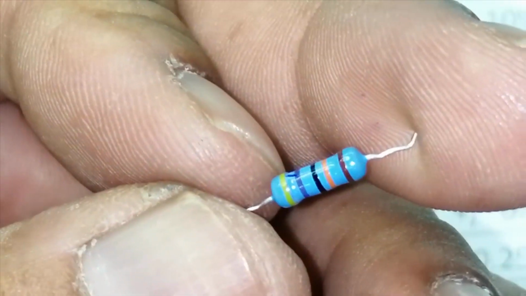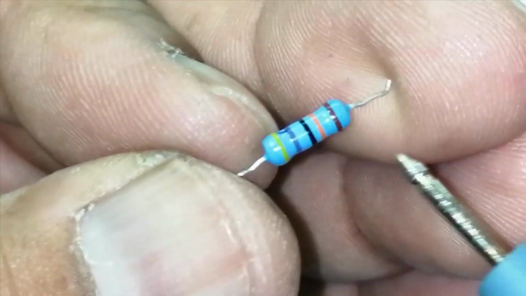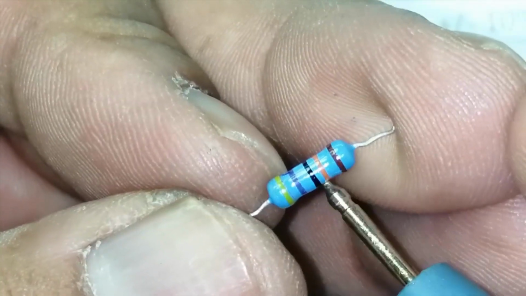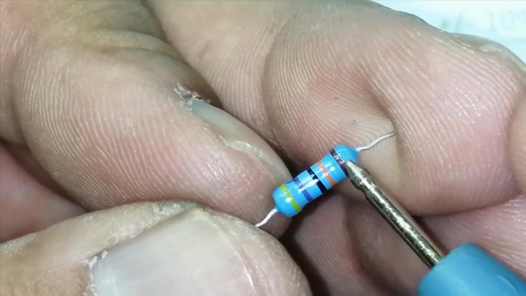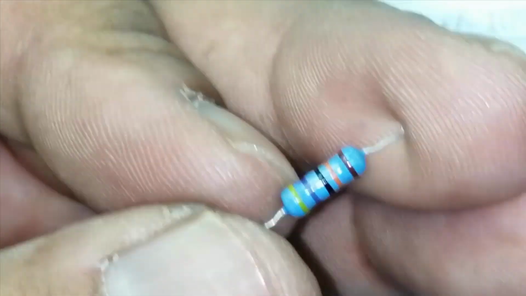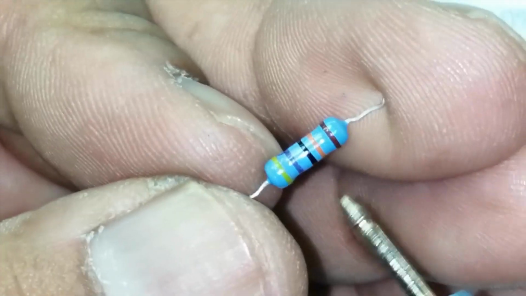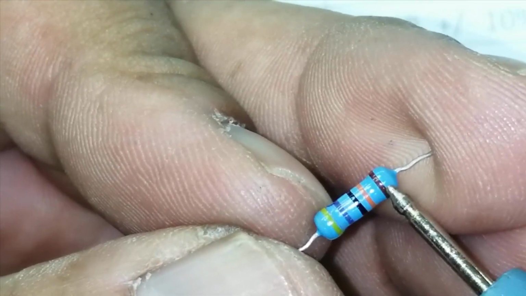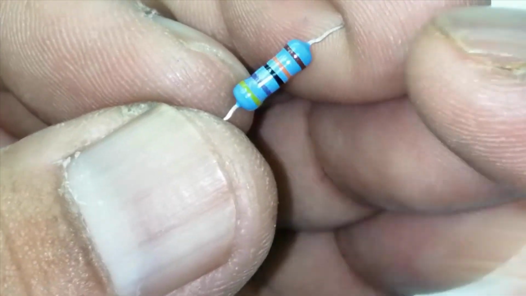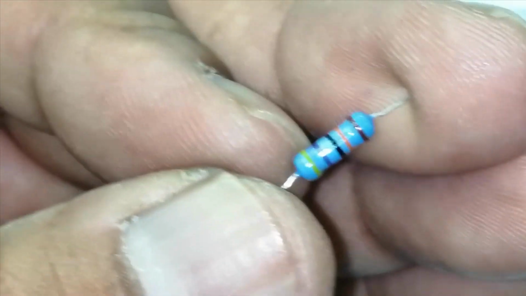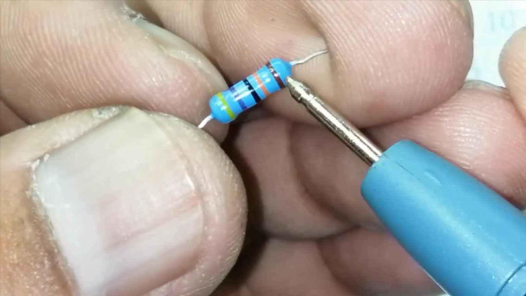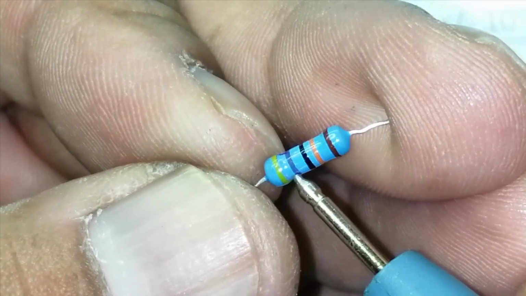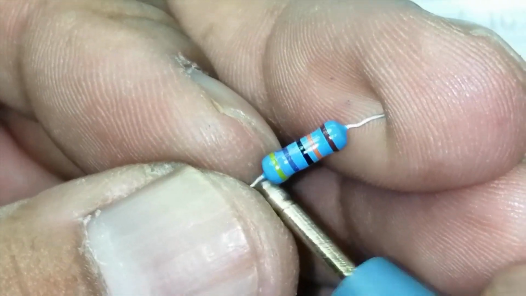In the camera maybe it is hard to identify, but if we look very carefully, this band has more distance. Or if this band is wider, thicker, it should be identified as the tolerance band. It should be at the right side. The same distance will be kept at the left side.